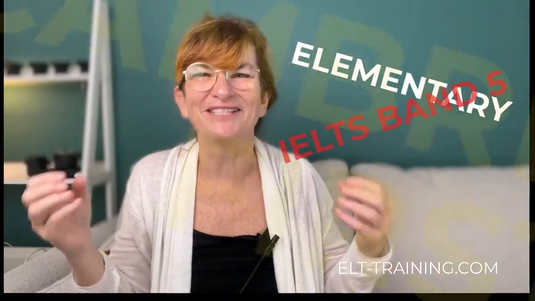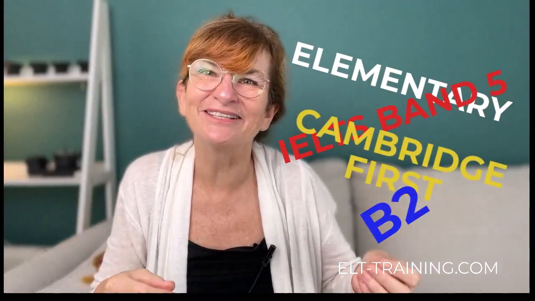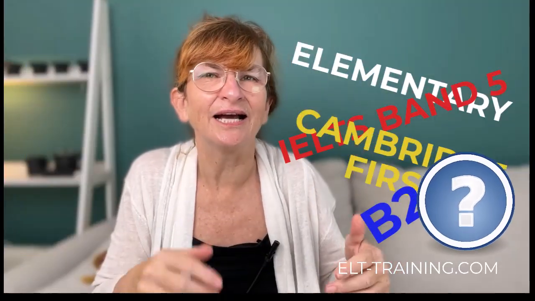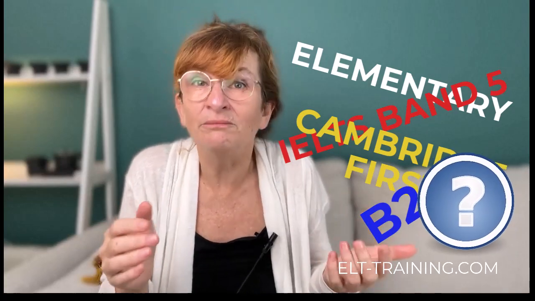The other difficulty is that there are a whole plethora of different scales used to measure level, and as a novice teacher you might not know what these mean. So if this is you and you're wondering what these levels mean, stick with me and I'll try to explain.